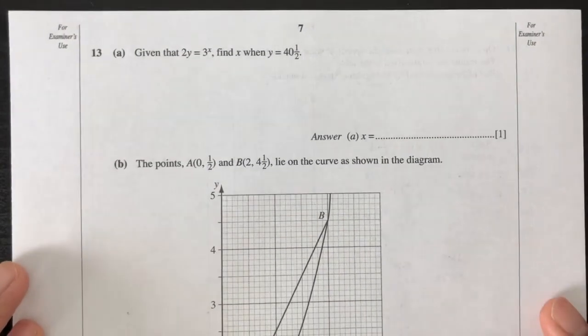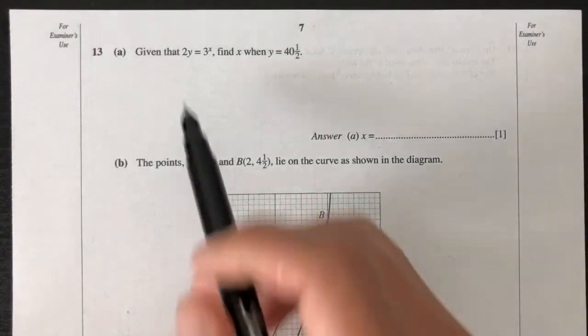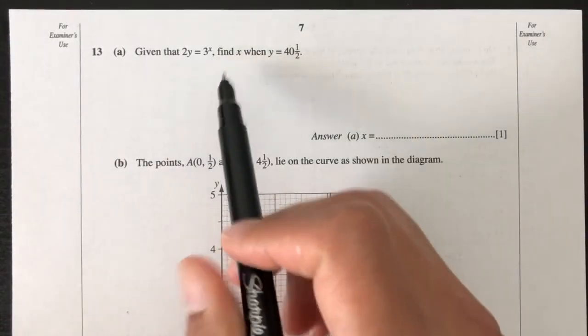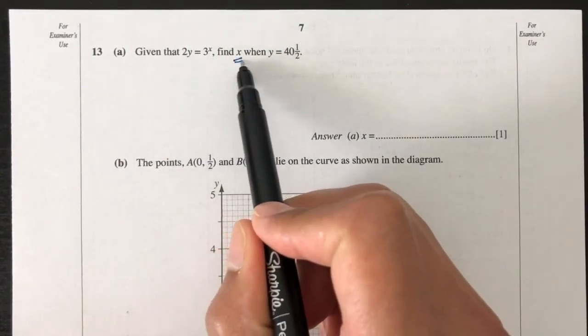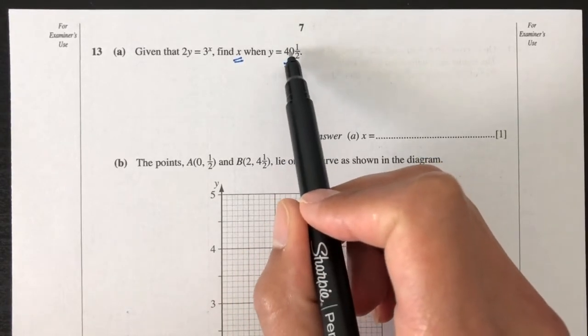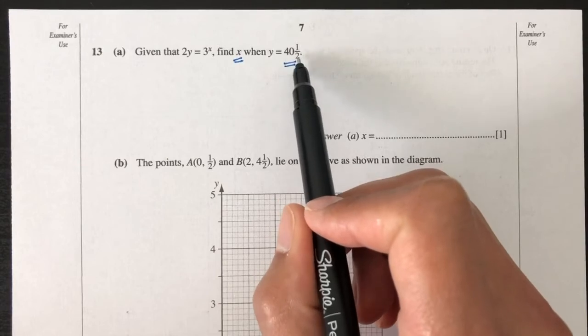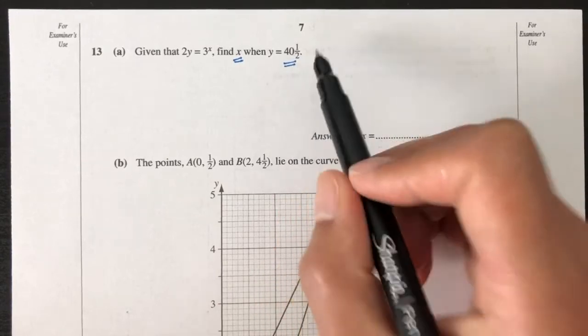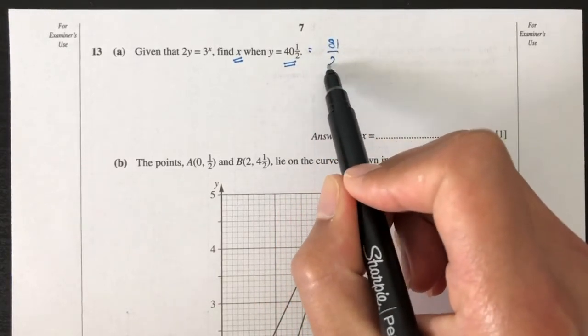Now question number 13. Given that 2y equal to 3x, find the value of x when y equal to this. So let's expand this. 40.5 is what? 40 times 2 is 80. 80 plus 1 is 81. So that is 81 over 2.